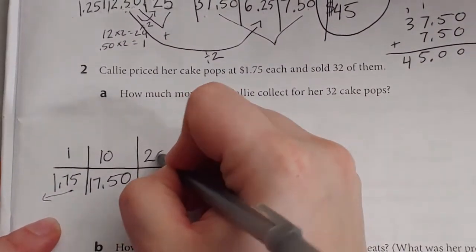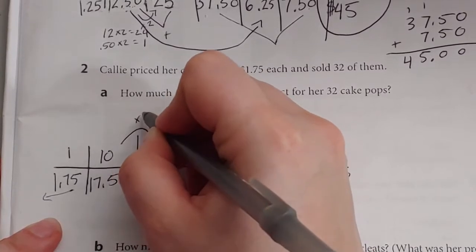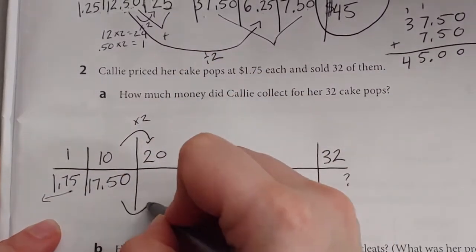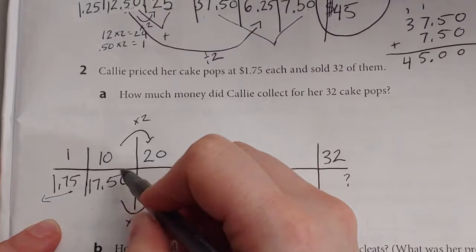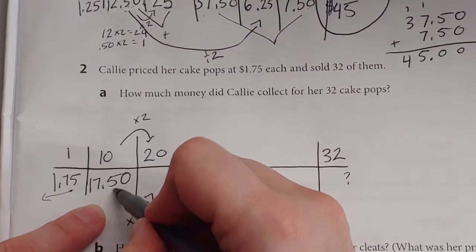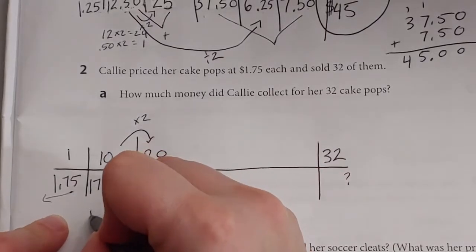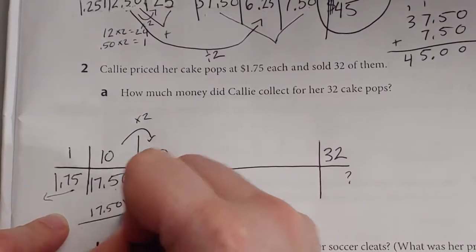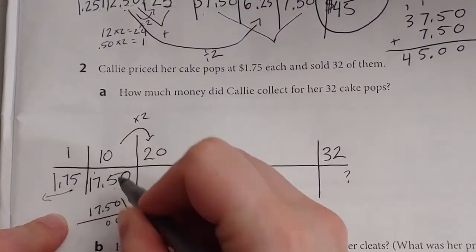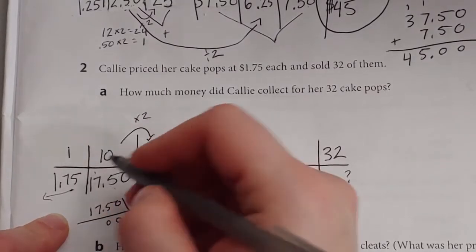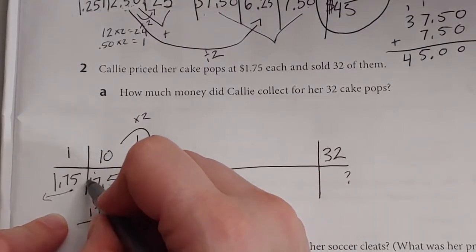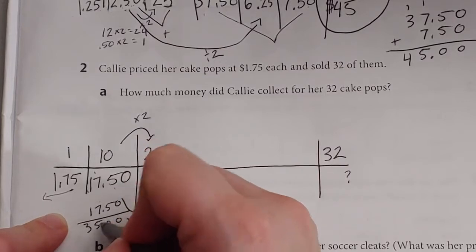Then I'm going to jump to 20, which is a double. So double that. So I have 50 doubled for $1. 7 and 7 is 14, plus 1 more for 15. 1, 2, 3.